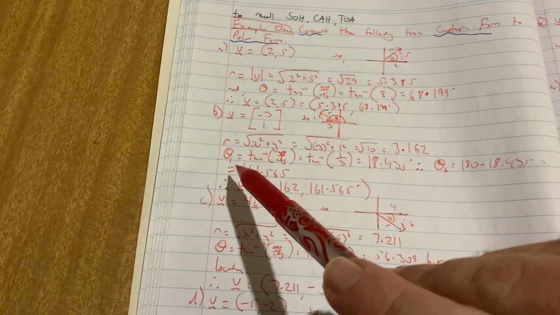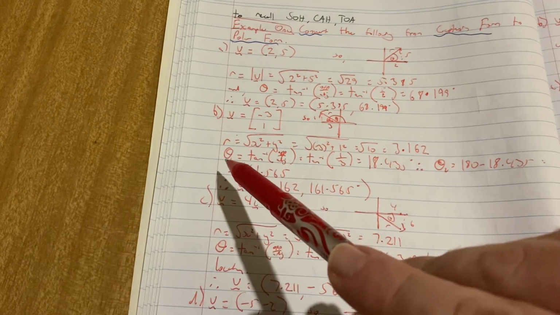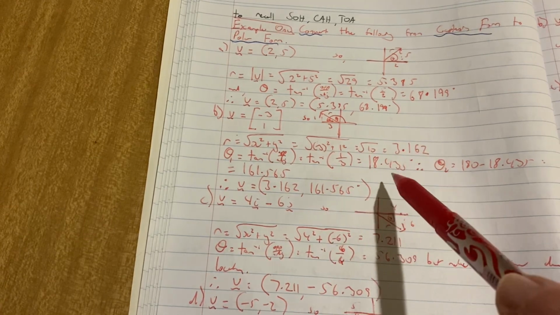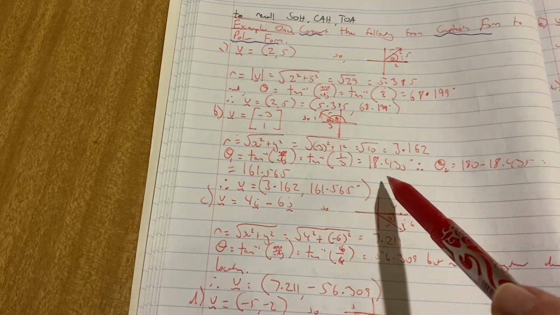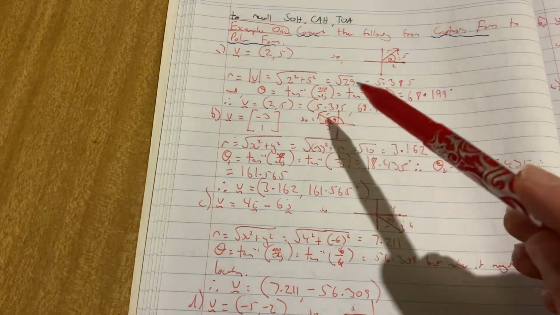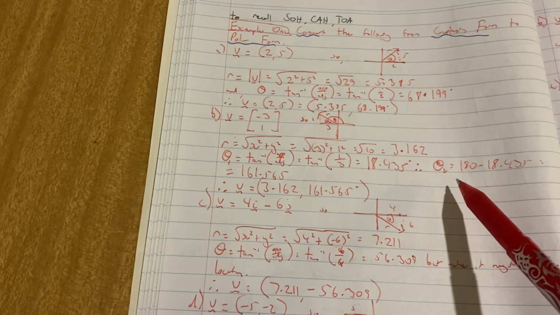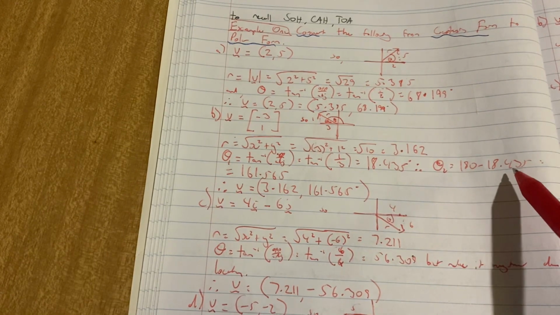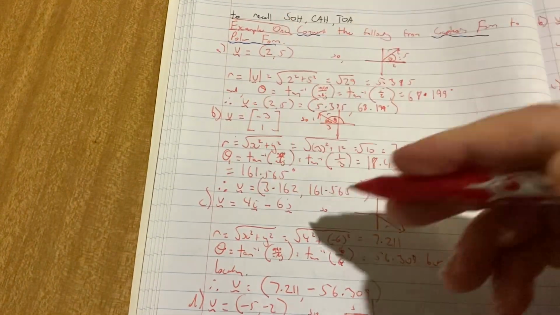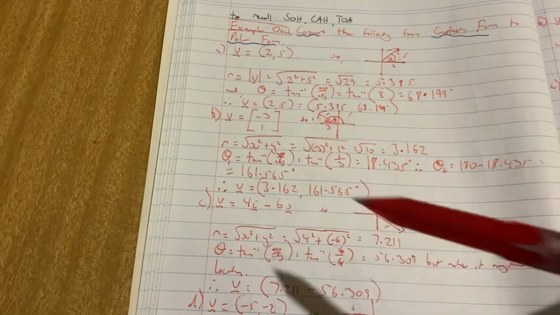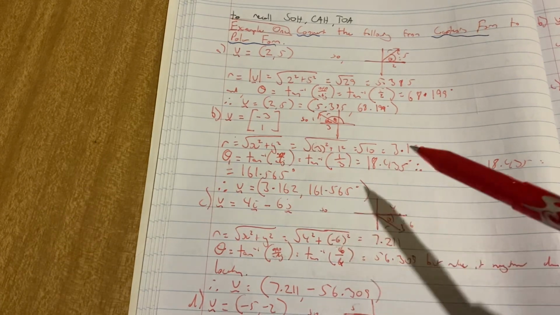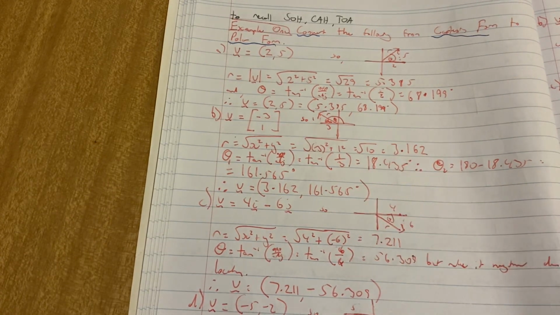So to find angle 1, we still use our inverse tan. Inverse tan opposite over adjacent. Substitute values. We get our 18.435 degrees. And then to find our total angle, it is 180 minus 18.435 degrees, which is 161.565 degrees. Therefore, the polar form of V is going to be 3.162 at 161.565 degrees.